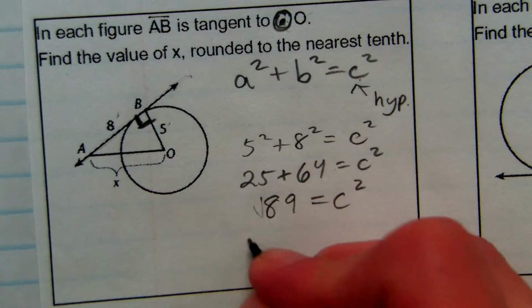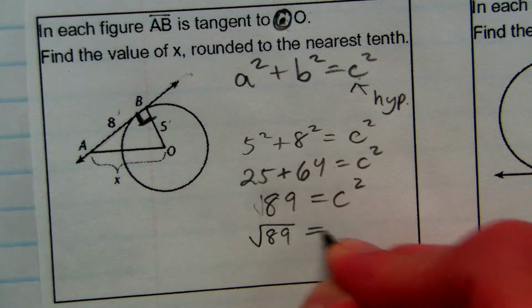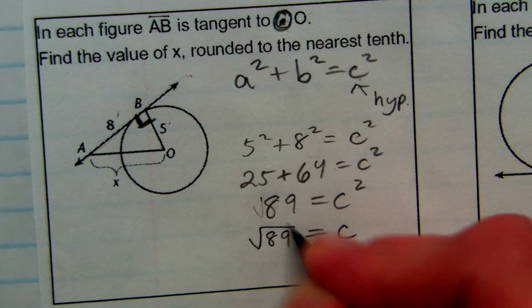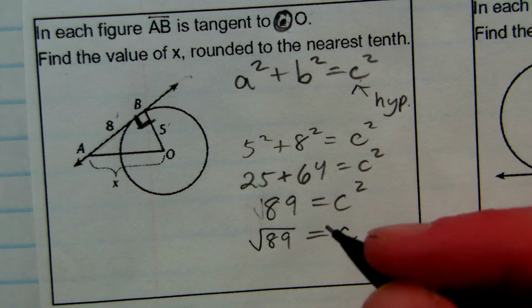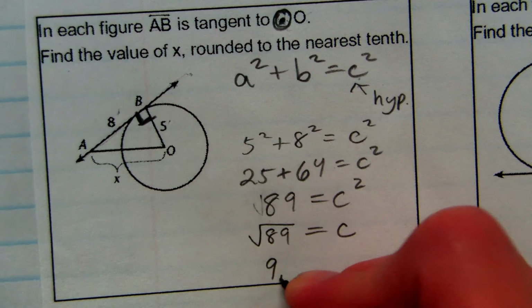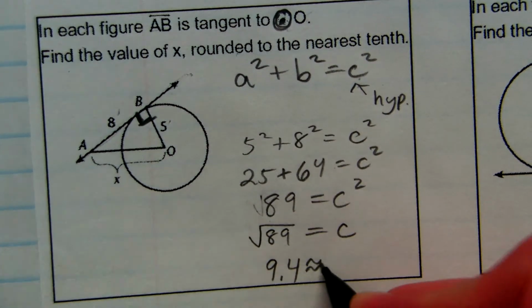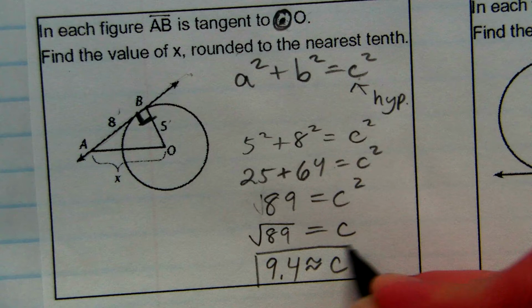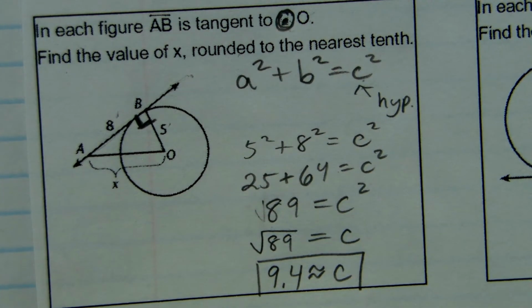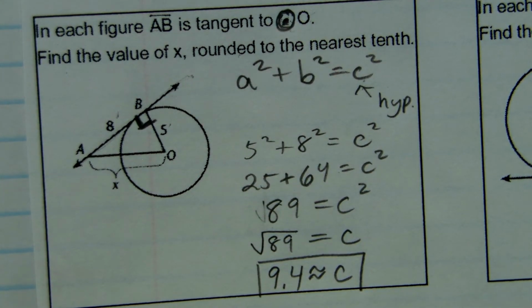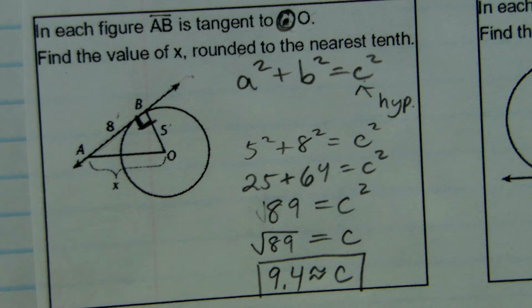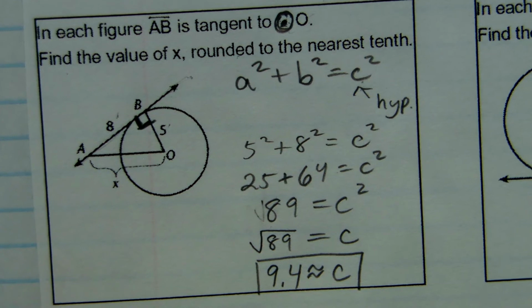Square root it. So the square root of 89, we could simplify that, but I think I'll just do a decimal for right now. It's approximately, because it says to round to the nearest tenth, 9.4. So knowing that something's going to be perpendicular allows us to use the Pythagorean theorem. It does get a little bit tougher than that with some extra steps. We have a couple of easy ones before they throw something crazy at us.